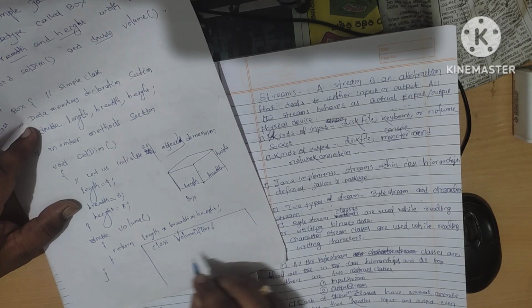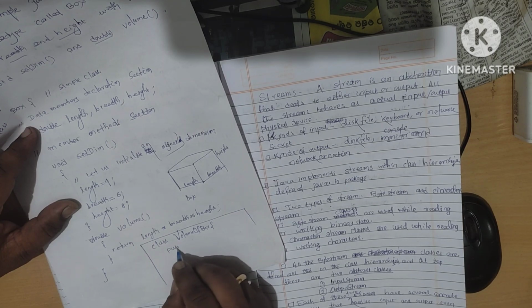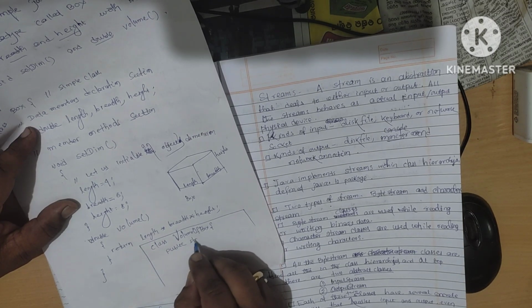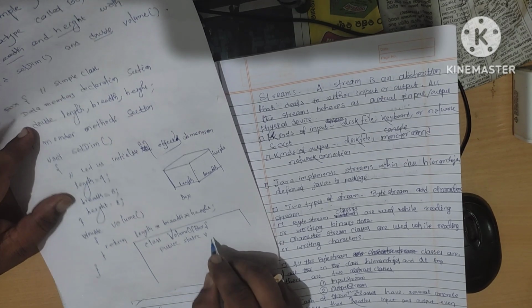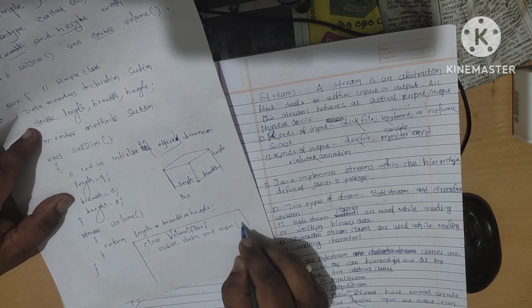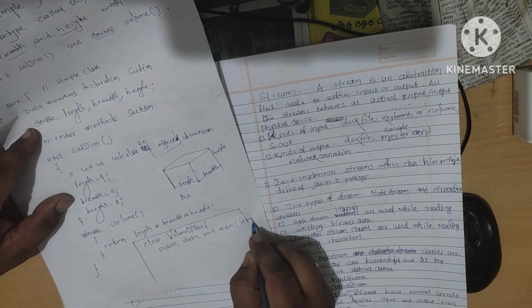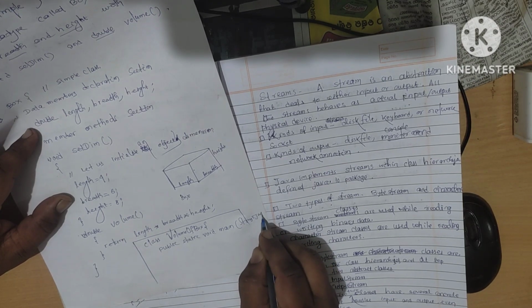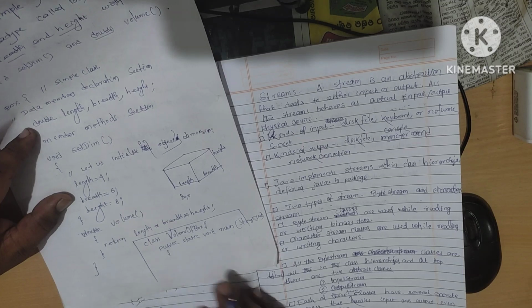Let us create a class here. Write here public static void main, as usual, String array args, open curly brace.